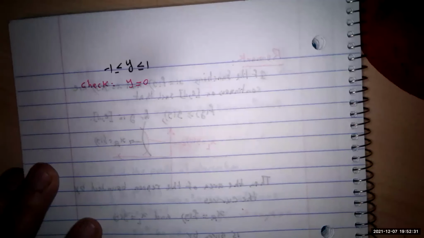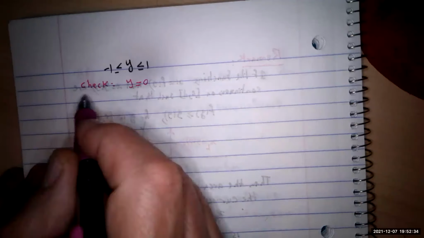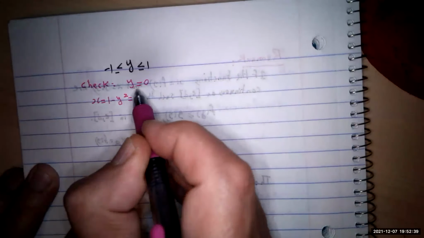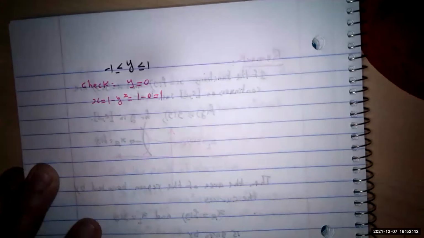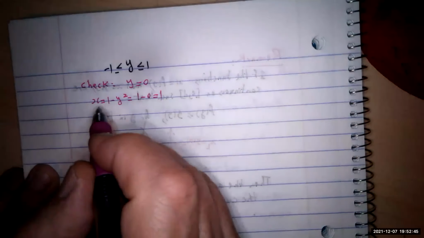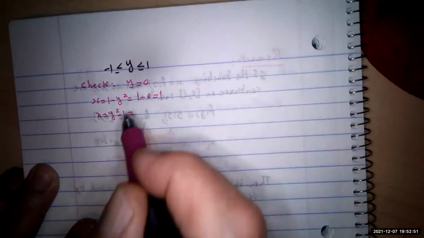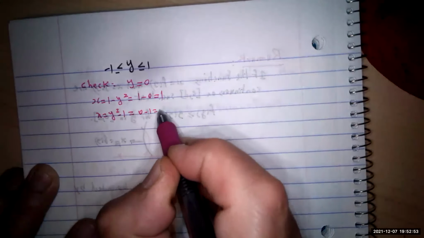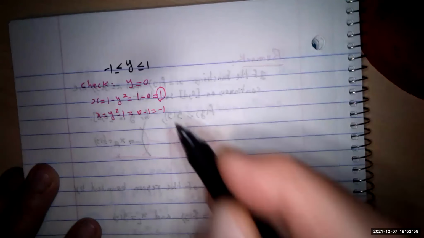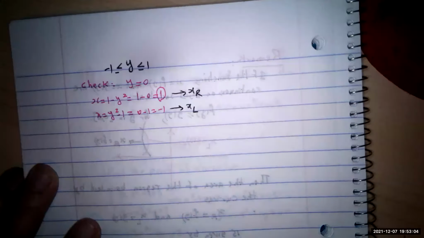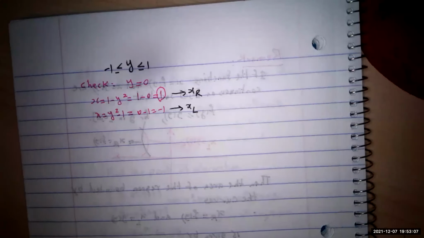So you check into your first function. You see the function was x equal to 1 minus y squared. So if you put the 0, that gives you 1. And the other function was x equal to y squared minus 1. If you put it over here, that gives you 0 minus 1, which is negative 1. So this goes first. Okay, so you can call this one x to the right, and this is going to be x to the left. Or just write that the first function is 1 minus y squared. Okay, question?